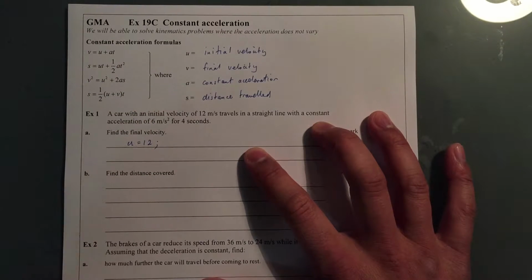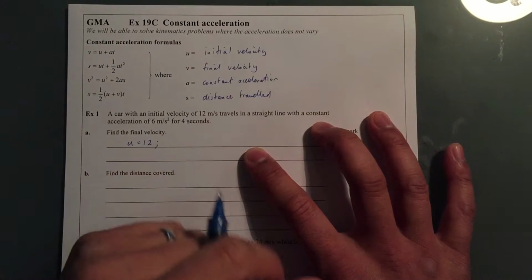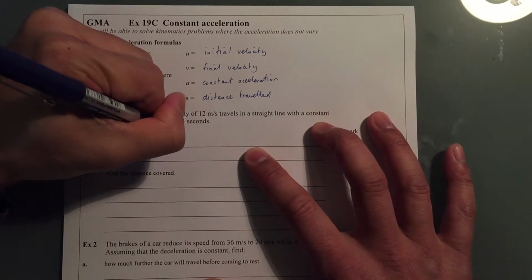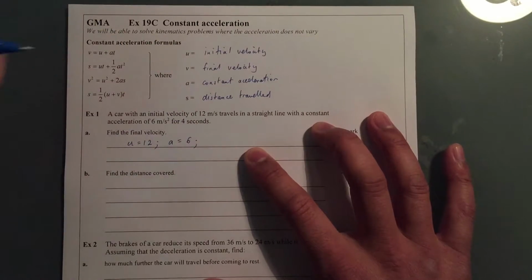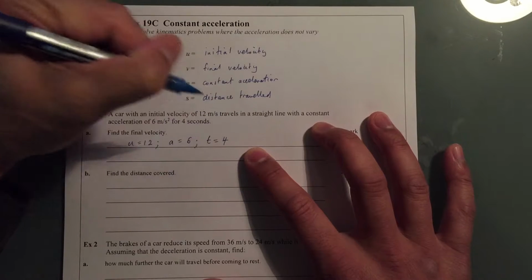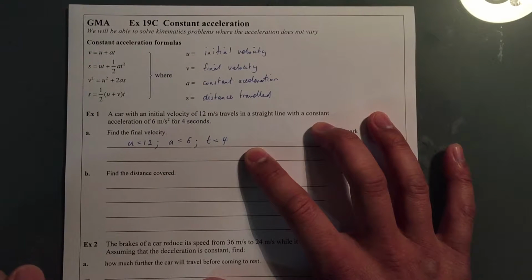Travels in a straight line, and that's important because all of our constant acceleration questions are dealing with straight line motion. A constant acceleration of 6 meters per second squared, so I'm going to write that down as a equals 6. This happens for 4 seconds, so t equals 4. Okay, good so far. Find the final velocity.